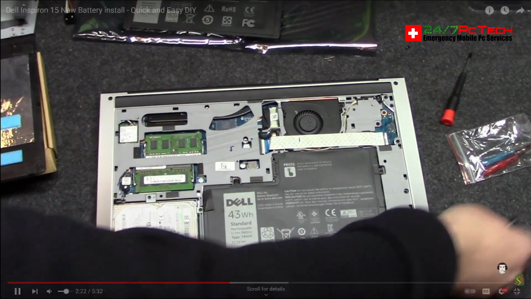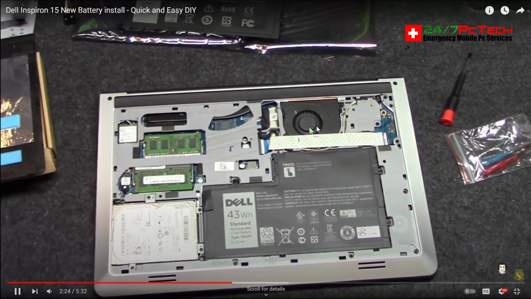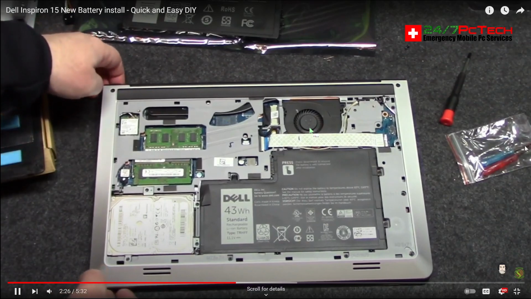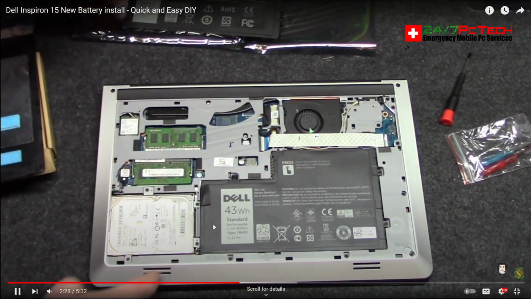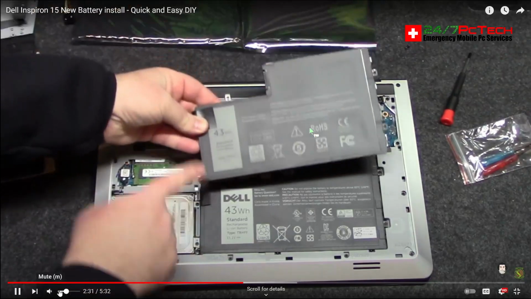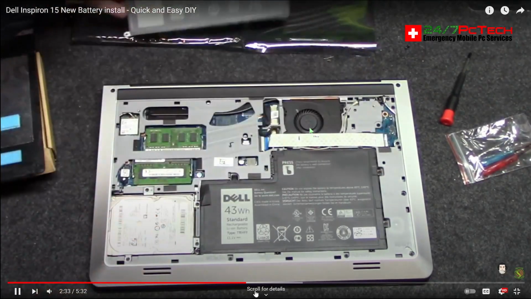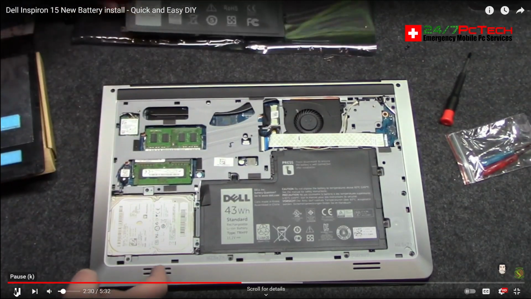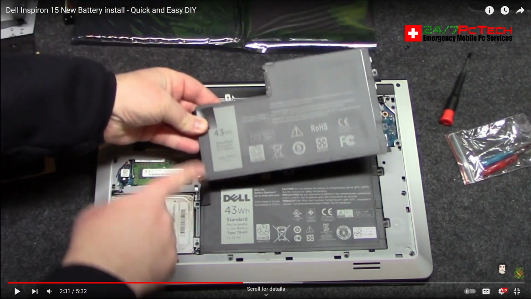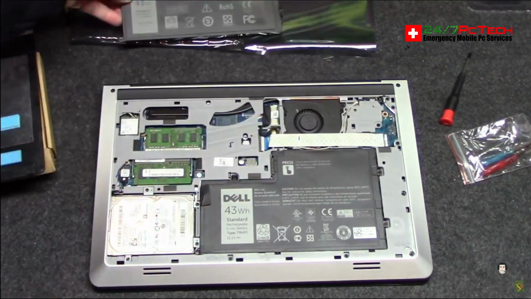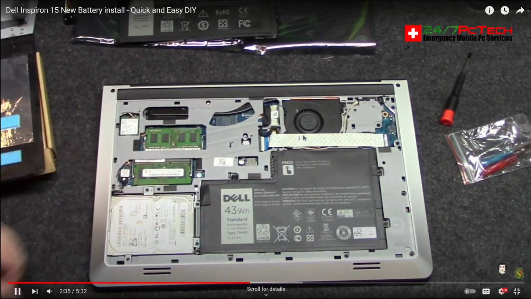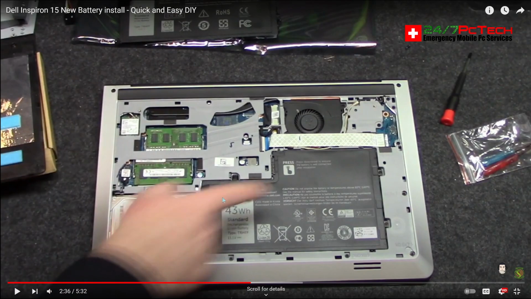Carefully use a flathead, and I say carefully. You don't want to damage anything on the inside. There's our battery, and you can see everything matches. Let me go back. See, 1, 2, 3. I think more like 3 or 4 screws. Yeah, I got 4. There are 4 screws on this battery we're going to remove. 1, 2, 3, 4. And then you got to disconnect the cable too.